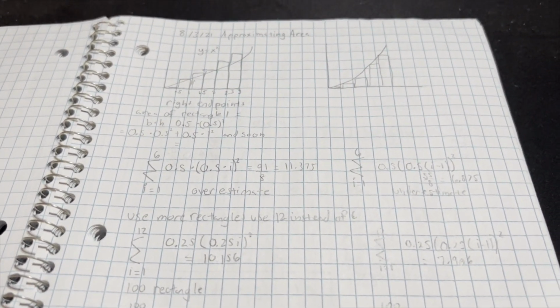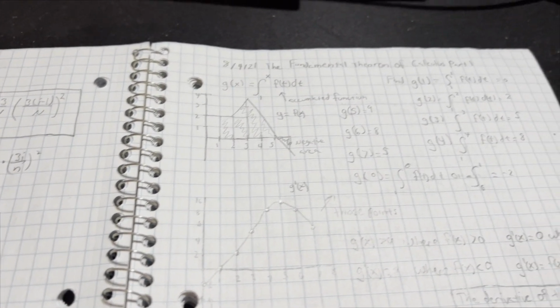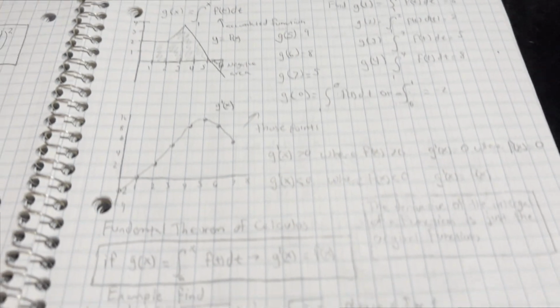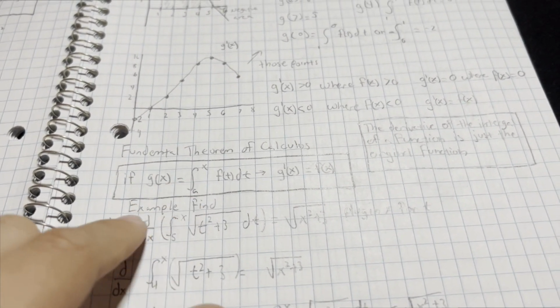Approximating area. Ooh, it's just part of the integral. We'll use little rectangles to approximate the area under a curve. And then we learned we could do that with the integral. Approximate area continued. The fundamental theorem of calculus. So I remember this. I know there was a part 1 and part 2.